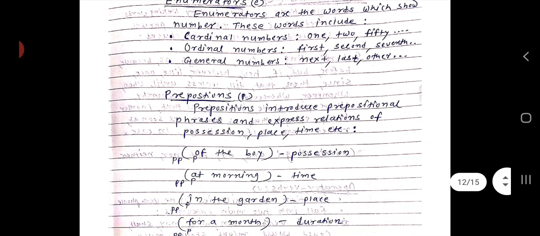After enumerators, we have the fourth class of the closed word class, and that one is prepositions. Prepositions introduce prepositional phrases. For example, you have the phrases on the ground, in the cupboard. In, on: these are the prepositions. So what is the first function of the preposition? Prepositions introduce prepositional phrases.